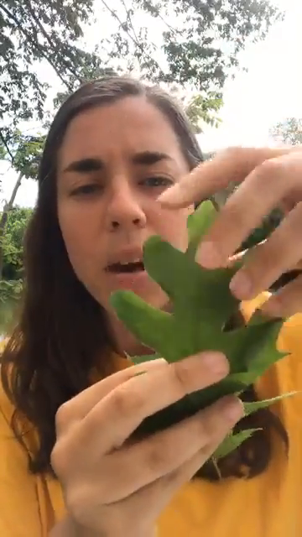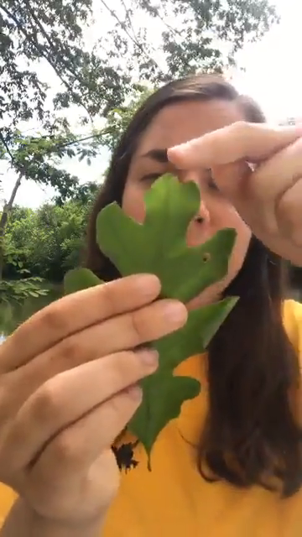To compare the two different species, I also picked up this oak leaf, and this is a white oak. A term we are going to use today about our leaves is lobes. Lobes are these different points on leaves, and that's a lot of the times how we identify leaves as well. You can count the lobes.